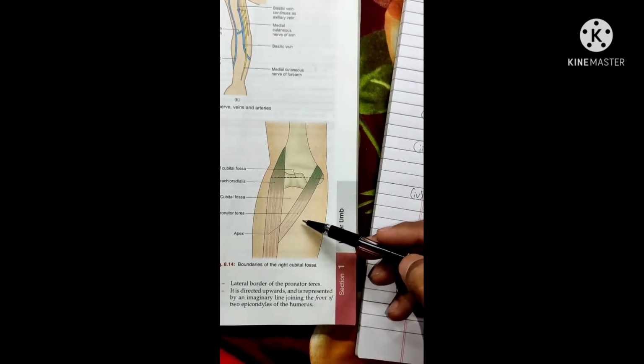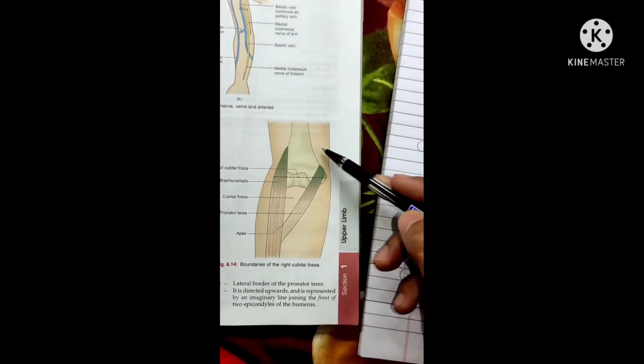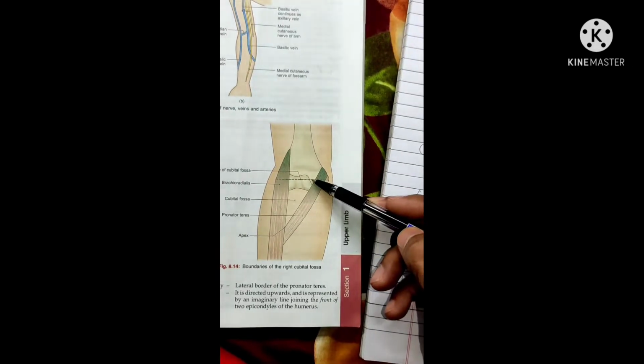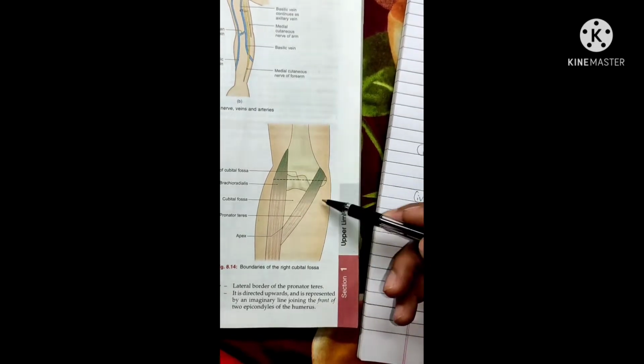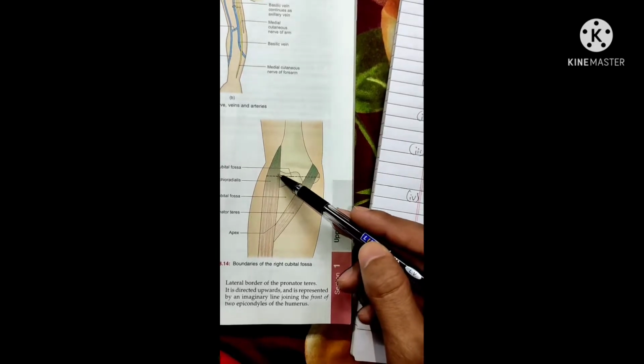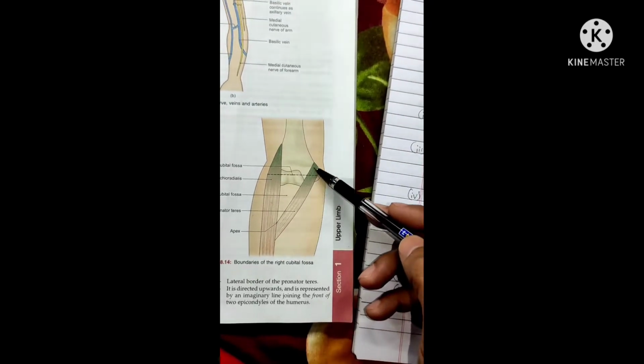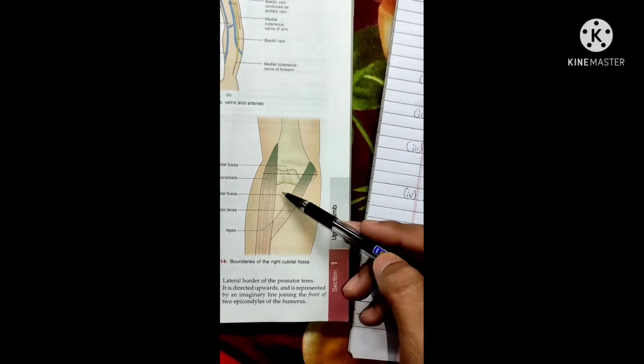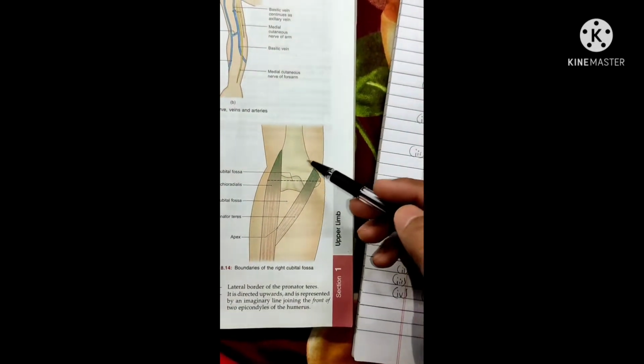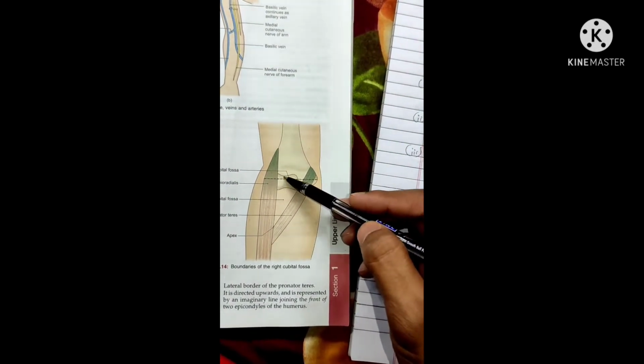Here are the radius and ulna bones. This is the elbow joint. This is the front of the elbow, on which there is a hollow triangular depression. This triangular depression is known as cubital fossa.